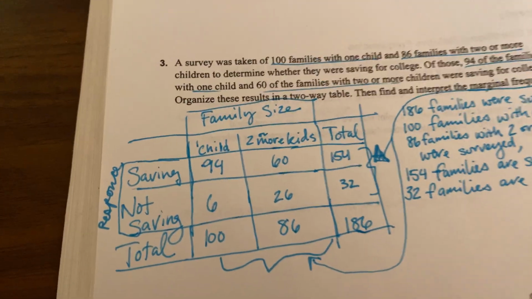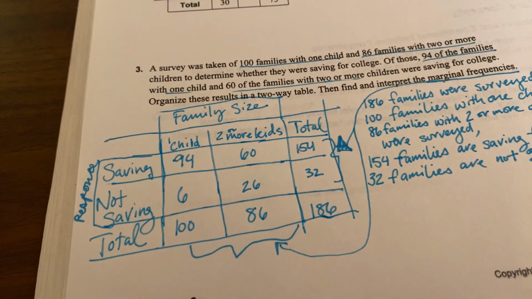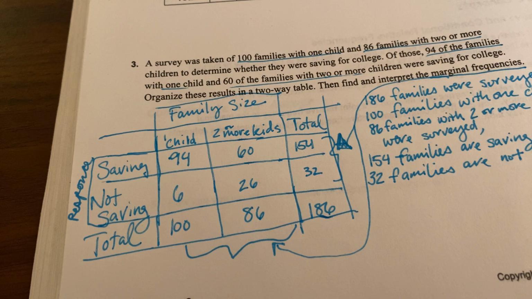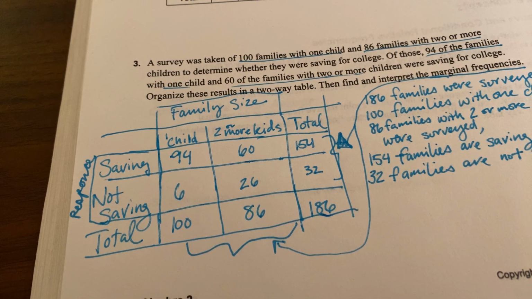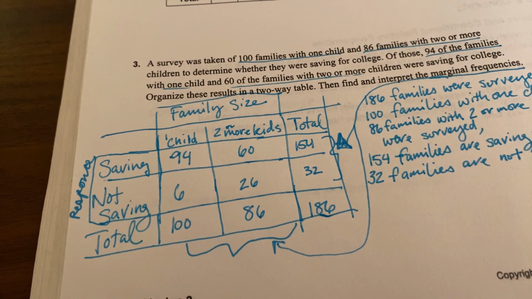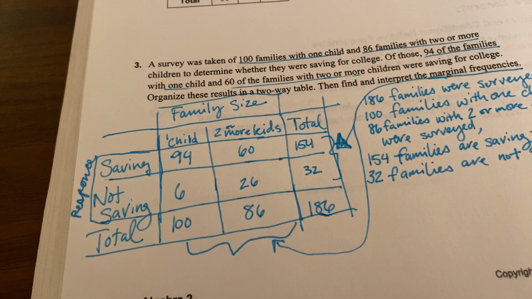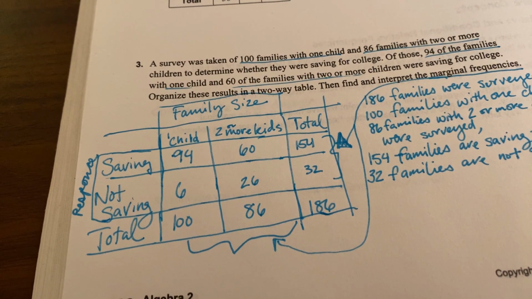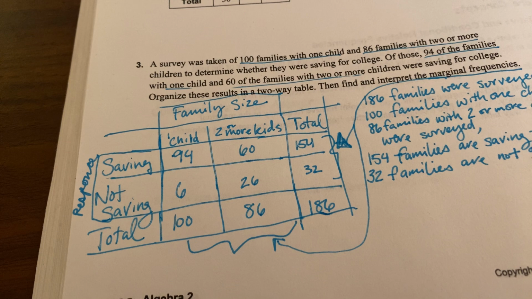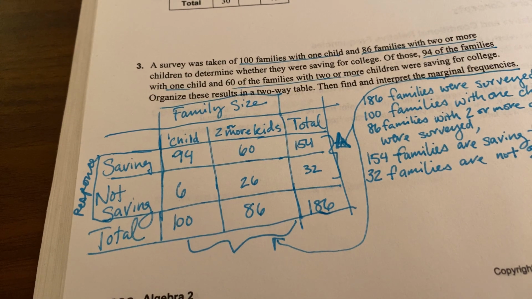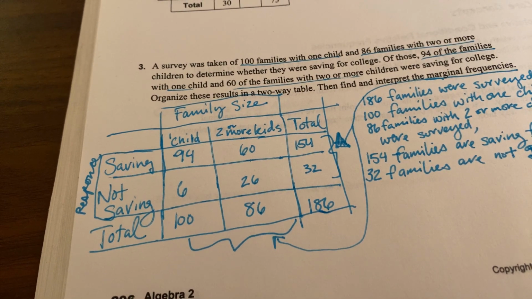Let's take a look at another question here. A survey was taken of 100 families with one child and 86 families with two or more children to determine whether they were saving for college. Of those, 94 of the families with one child and 60 of the families with two or more children were saving for college. Organize these results in a two-way table, then find and interpret the marginal frequencies.